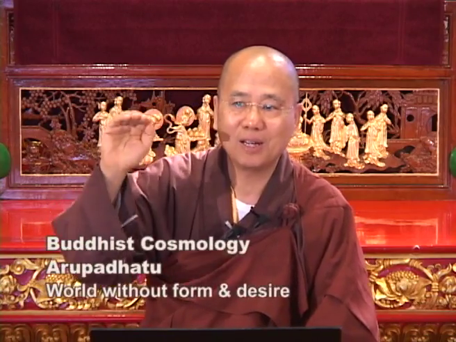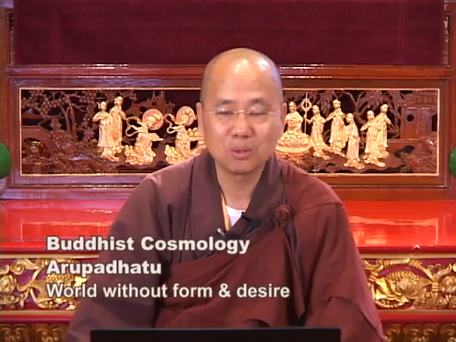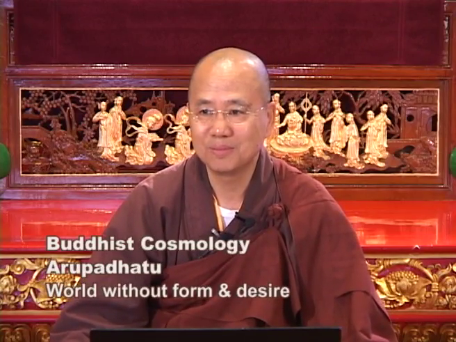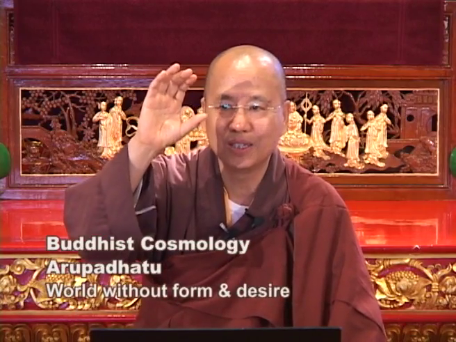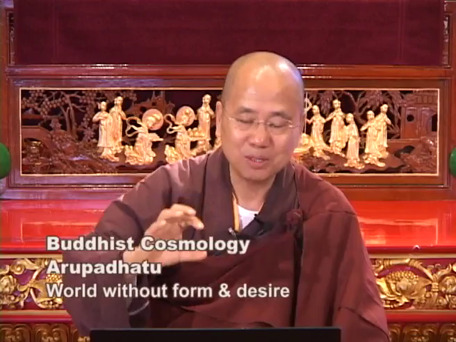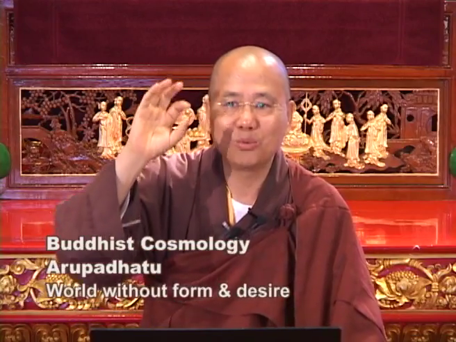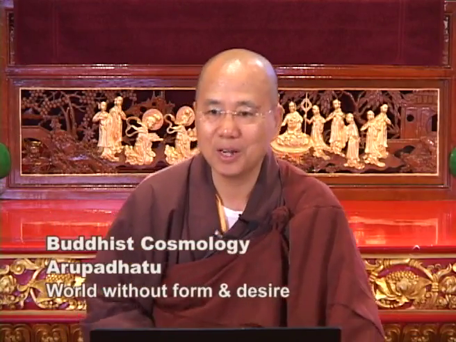We call it Rupa Dhatu. And then another level higher up is a world without form. Just energy left. No form, no more form. There's a much higher level. So we have the Kama Dhatu, Rupa Dhatu, and Arupa Dhatu. We are at the lowest, at the bottom, with desires.